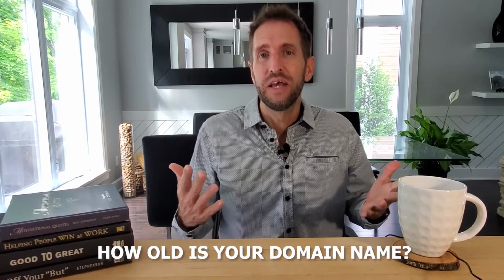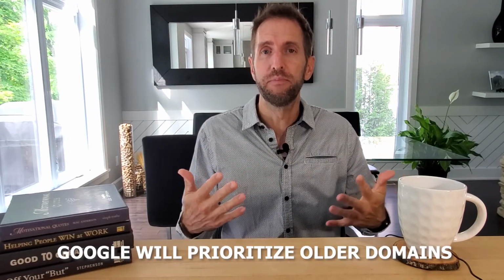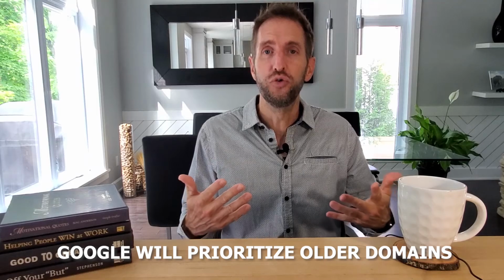The last of the technical considerations is your domain age, right? Again, Google is going to give priority to domains that have been around for a while because it makes it seem like there's some credibility, some authenticity to a website that's had some history, right?